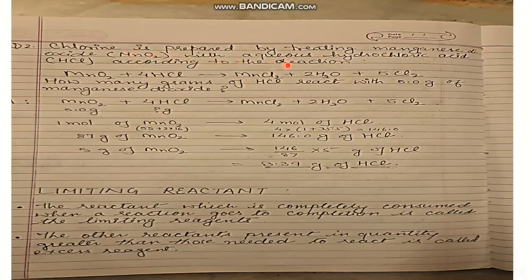Chlorine is prepared by treating manganese dioxide with aqueous hydrochloric acid by the equation MnO2 plus HCl give rise to MnCl2 plus H2O plus Cl2. On balancing it, we get the equation as I have written here. How many grams of HCl react with 5.0 gram of manganese dioxide?